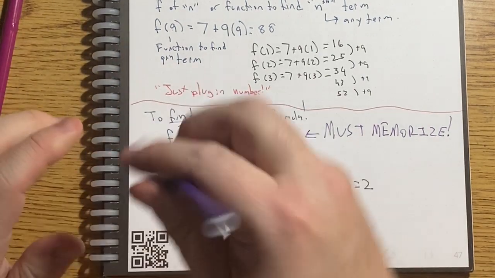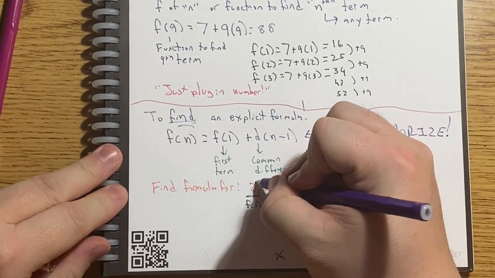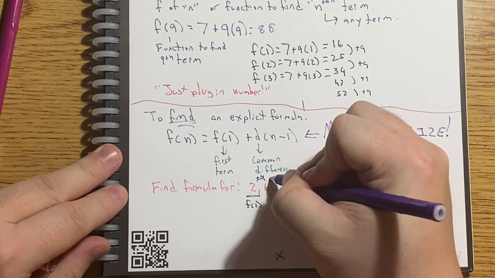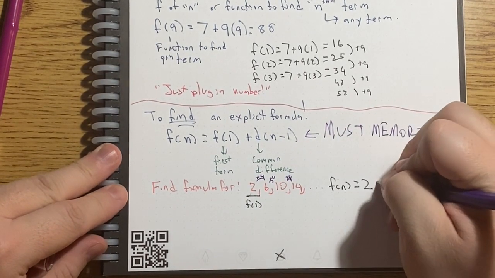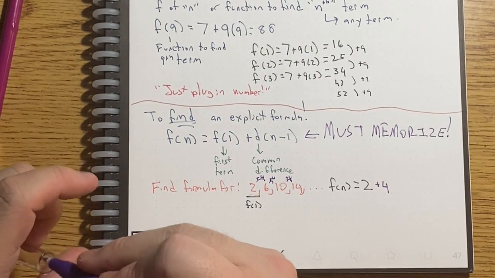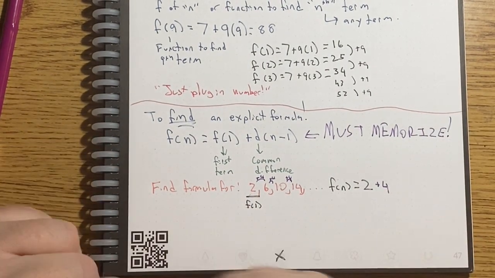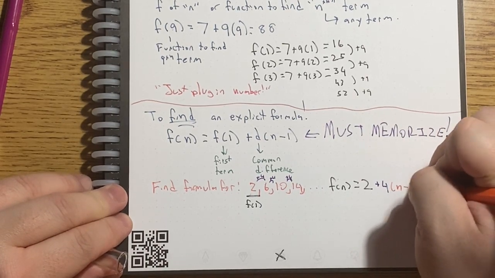Oh, I don't know where my light blue one went. Right, so you check. Plus 4, plus 4, plus 4. So right here you write plus 4, and then you always just end with n minus 1.